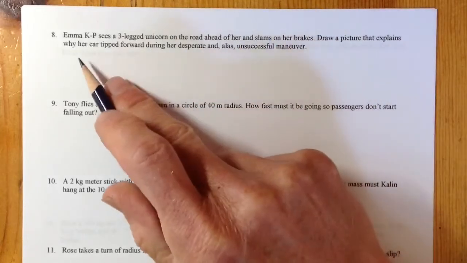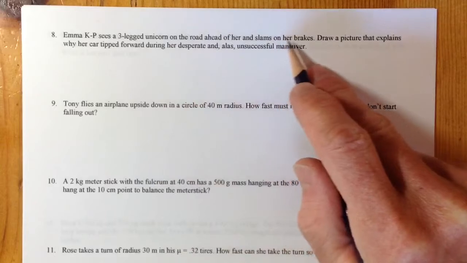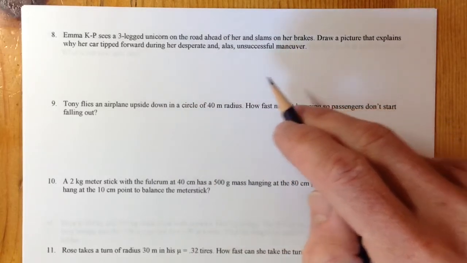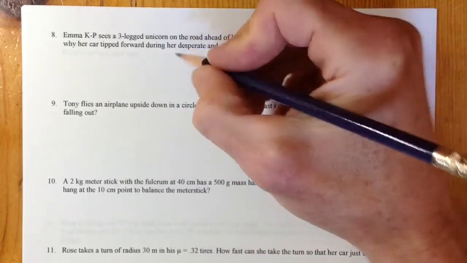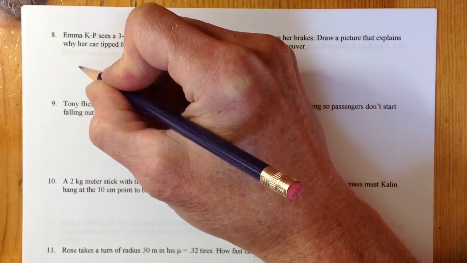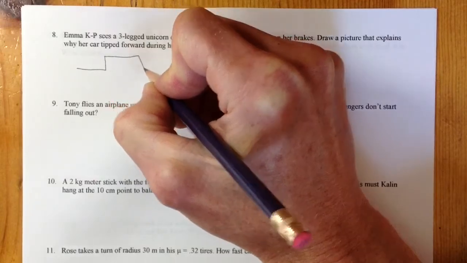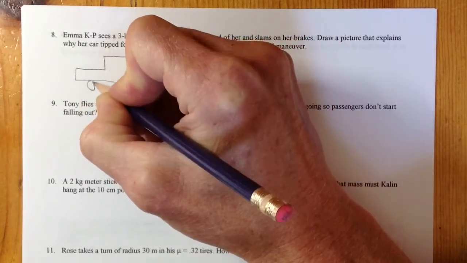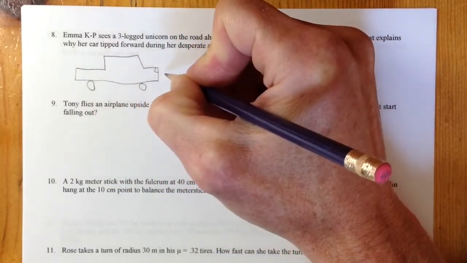Okay, so number 8. Emma sees a three-legged unicorn on the road ahead of her and slams on her brakes. Draw a picture that explains why her car tipped forward during her desperate and, alas, unsuccessful maneuver. Very sad situation. So what you have to do is draw a car. That's the hardest part of the problem. I've gotten really good at it after years of doing this. So there's Emma's car, just going this way, right?